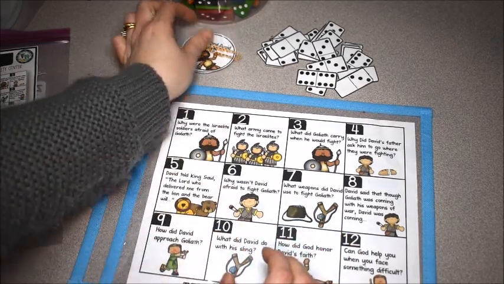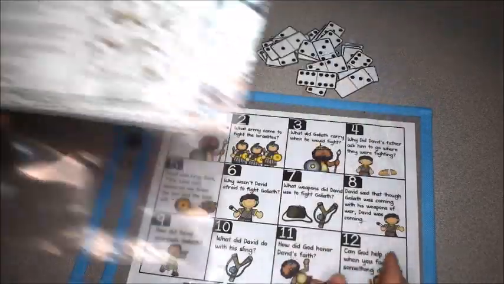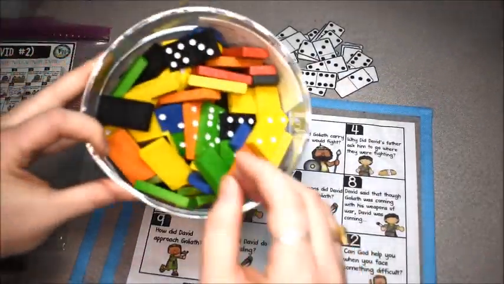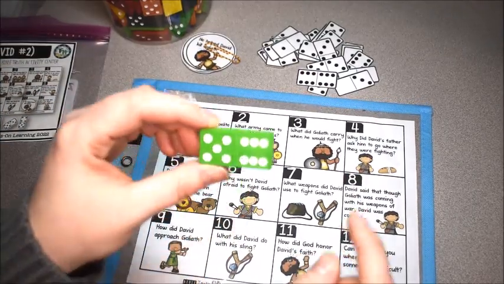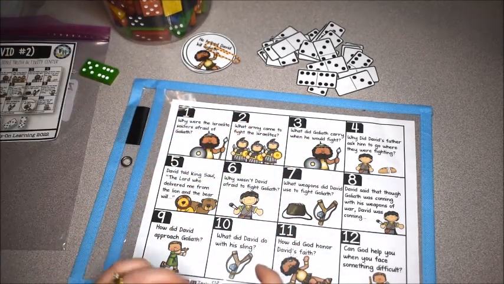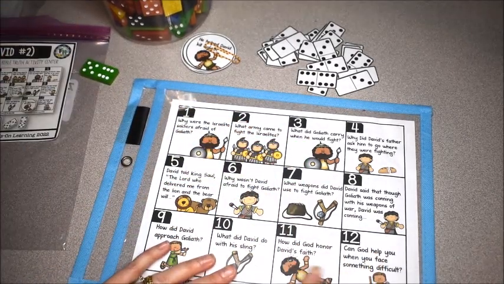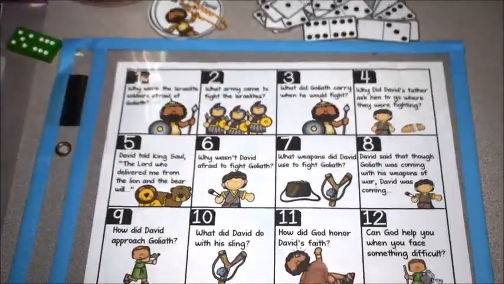So how this works is on here, it gives you the directions. It says choose a domino and count the dots. So I would just have the students choose a domino, and I'm going to count the dots. So 6, 7, 8, 9, 10, 11. So 11 is on my domino. So now I'm going to find the number 11, and that is going to be the question that I have to answer. So let's look here.